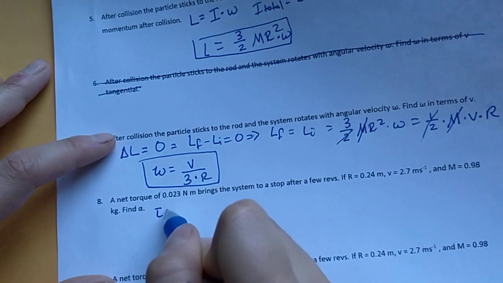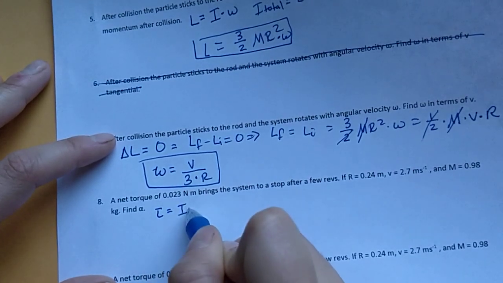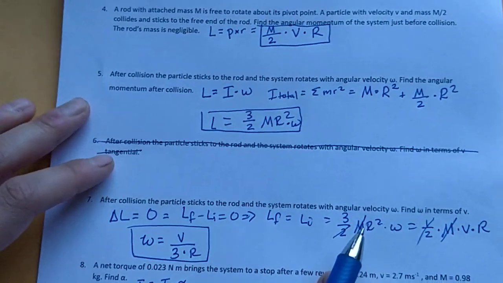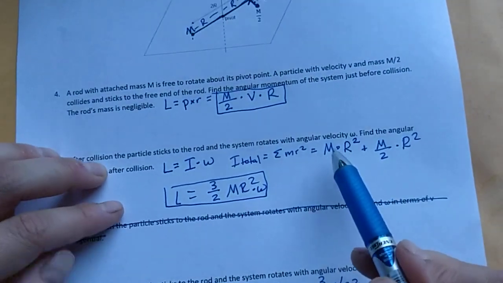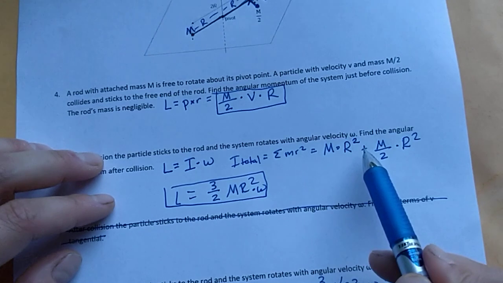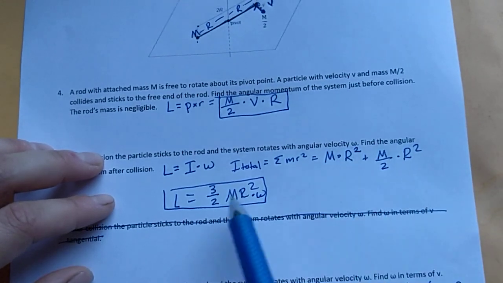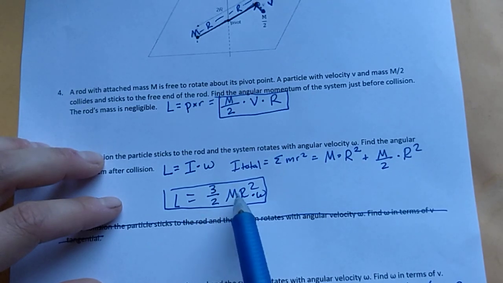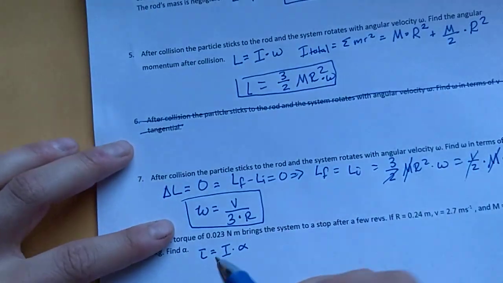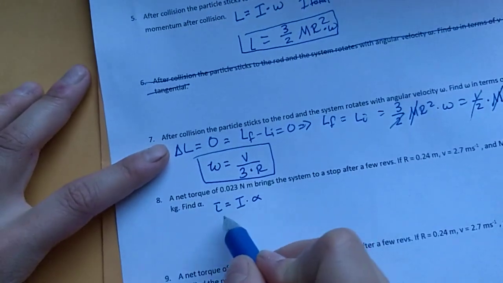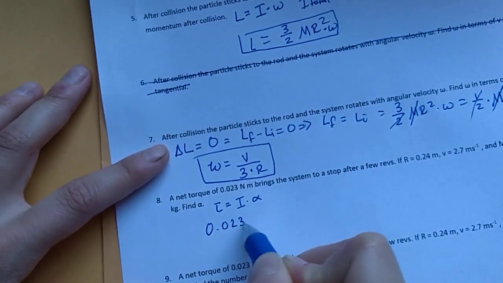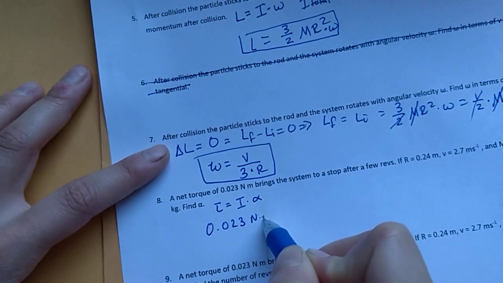Well, torque equals I times alpha, yeah? And I have an expression for my total moment of inertia. It was this, M times R squared plus M over 2 times R squared. So this was my moment of inertia, 3/2 MR squared. So the torque, I'm looking for alpha. Torque equals 0.023 Newton meters.